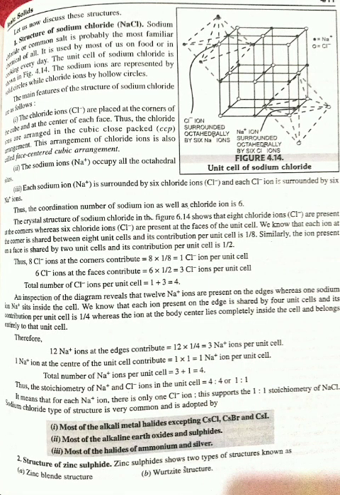Let us now discuss these structures. First, structure of sodium chloride, NaCl. Sodium chloride or common salt is probably the most familiar chemical of all. It is used by most of us on food or in cooking every day. The unit cell of sodium chloride is shown in figure 4.14. The sodium ions are represented by solid circles while chloride ions by hollow circles.